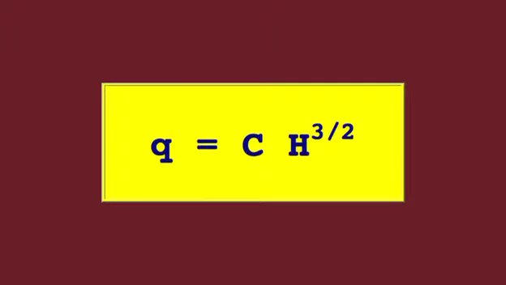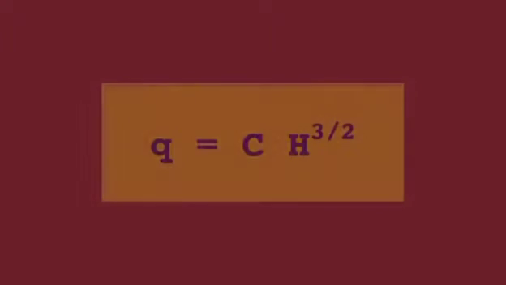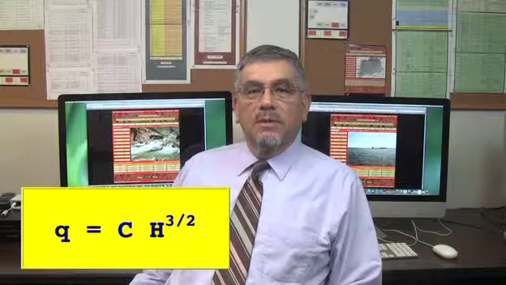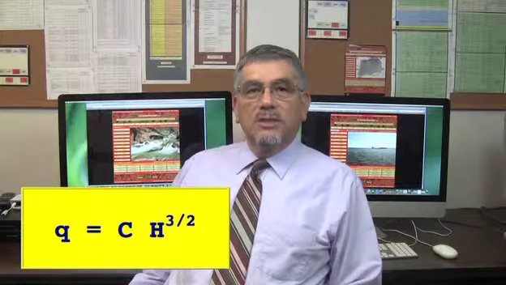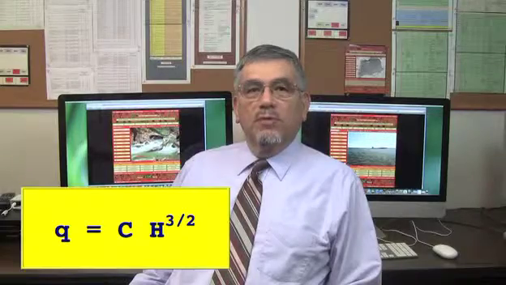In practice, the weir equation is expressed as, where H is the elevation of the water surface above the weir crest. This assumes that the approach velocity at a section sufficiently far from the weir is 0.